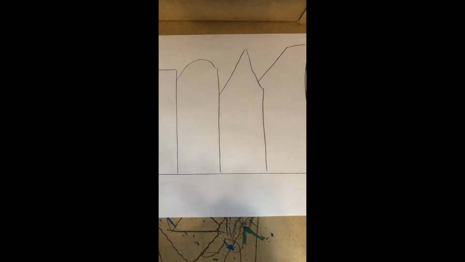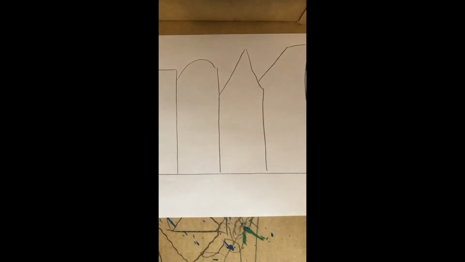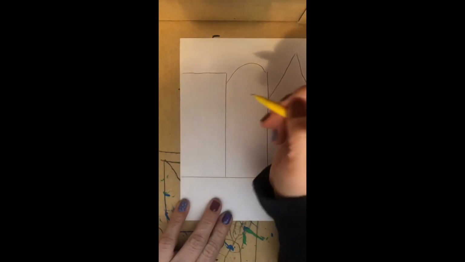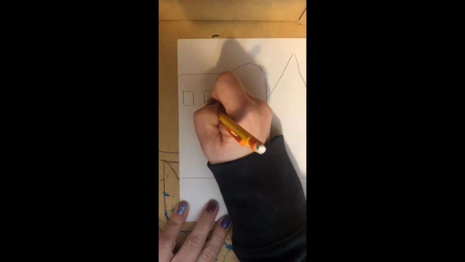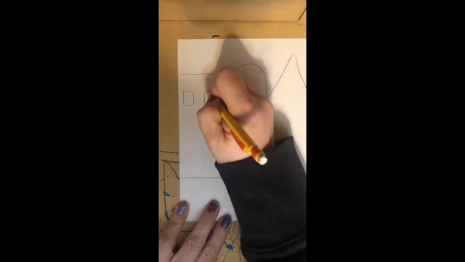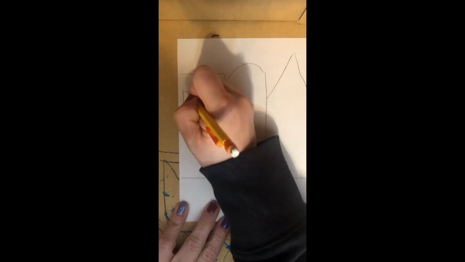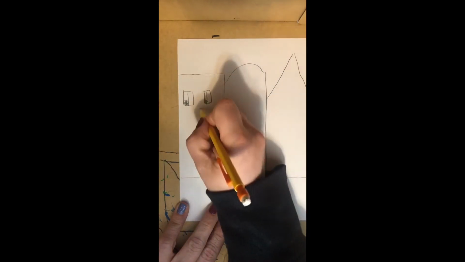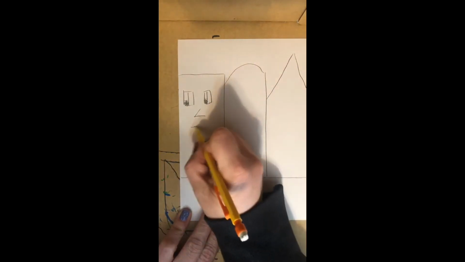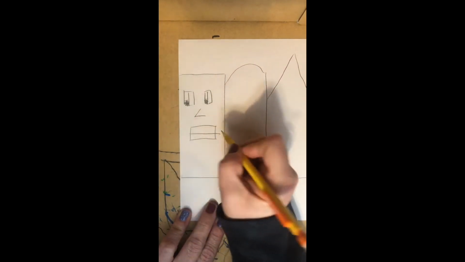And then I'm going to use this sheet here that I just showed you to figure out some faces I can add on to my buildings. So I'm going to start here. I'm going to draw two squares and make some eyes, nose, and a rectangle here for the mouth.